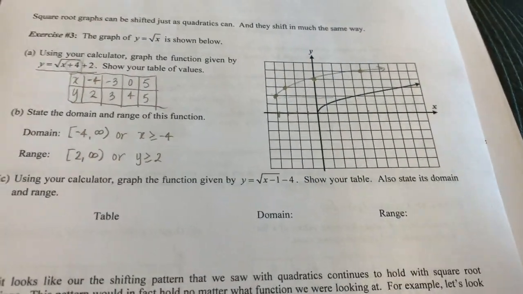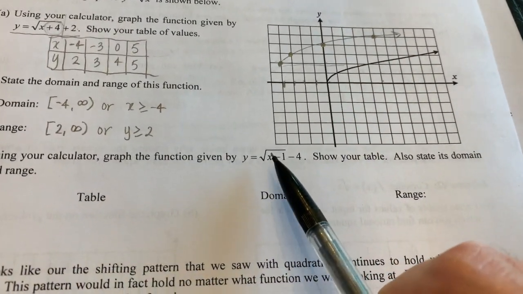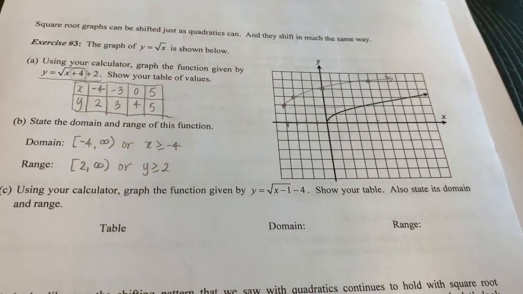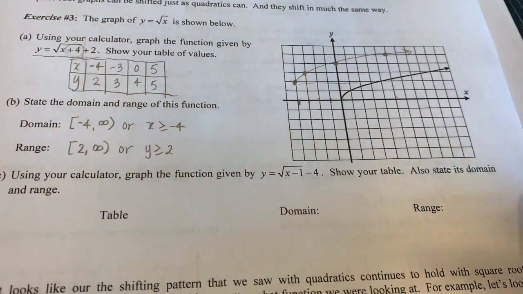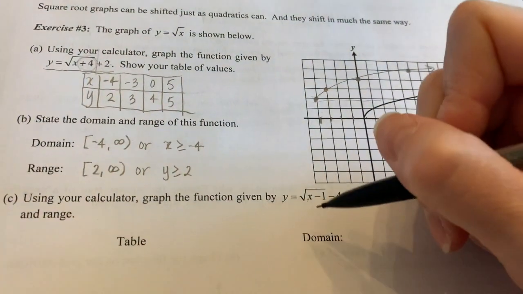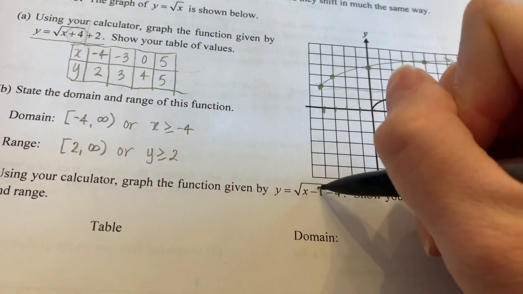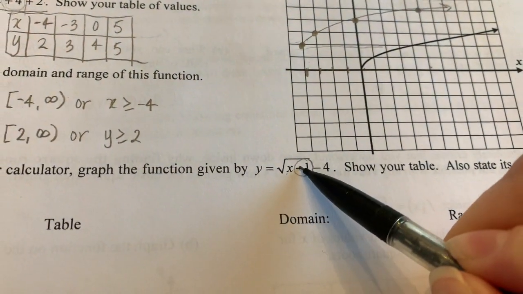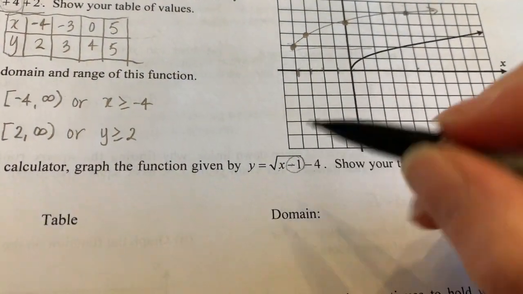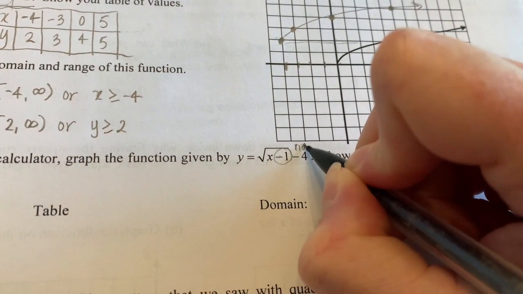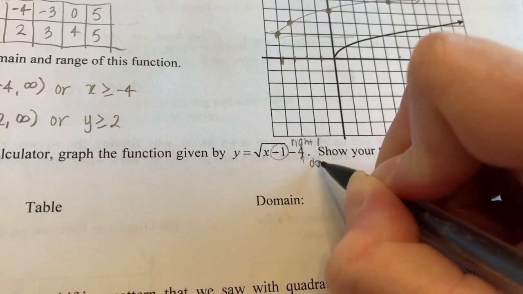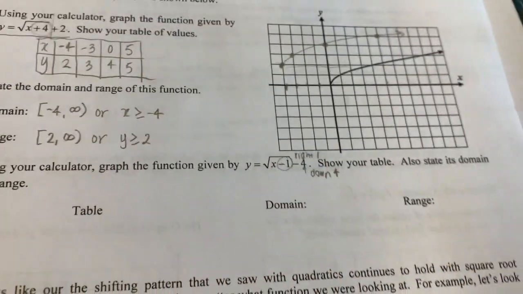Now we're going to look at a different function. This time it's x minus the square root of x minus 1, minus 4. So let's predict what's going to happen based on what we know. We know that when we did shifting with quadratics, the number inside was the opposite of what you thought. So if it's minus, we always think left, so it's going to probably move to the right 1, and then this would tell us that it's going to go down 4. So let's see what happens.